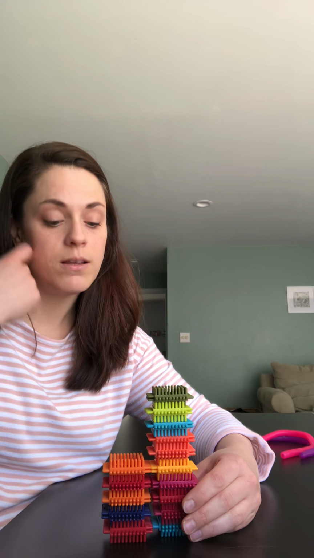Well, taller means bigger, right? It used more blocks to make this tower than this tower. I can see here, if I line them up, that this tower uses 1, 2, 3, 4, 5 more blocks than this tower. So taller, or if we were talking about length, longer, just means it uses more of something. In this case, more bristle blocks.